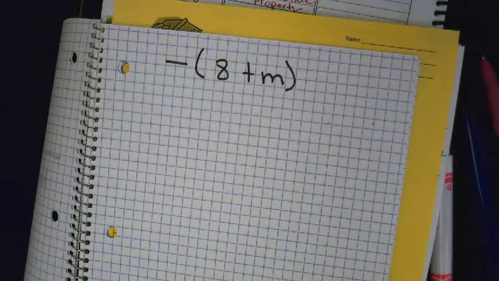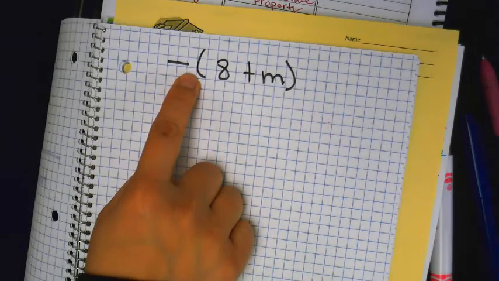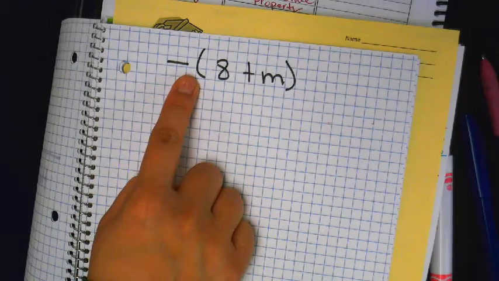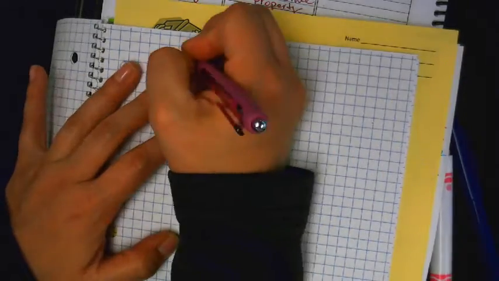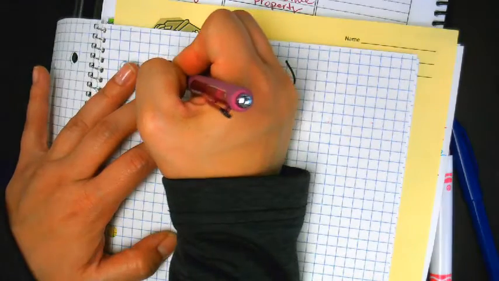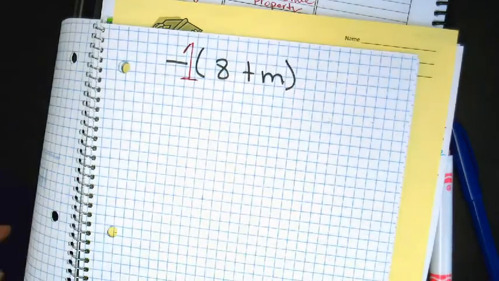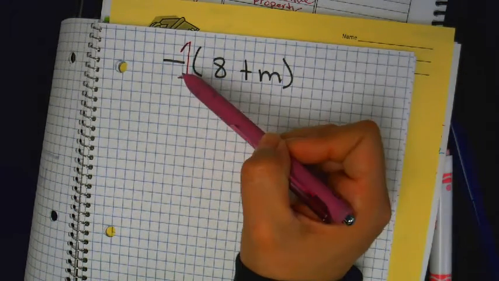This is what's hard. What you don't know is that there's an invisible number there. Does anybody know the invisible number that's there, but you just don't see it? Not 0. A 1. In algebra, the number that's invisible is a 1. So there is an invisible 1 here. So when we say we're distributing a negative, we're actually multiplying by -1.